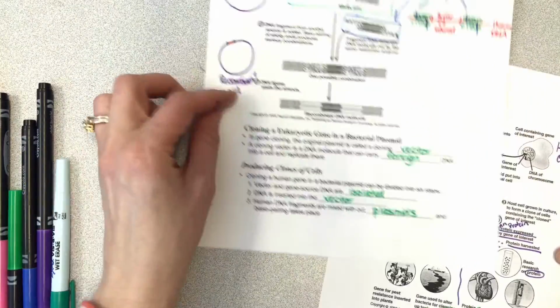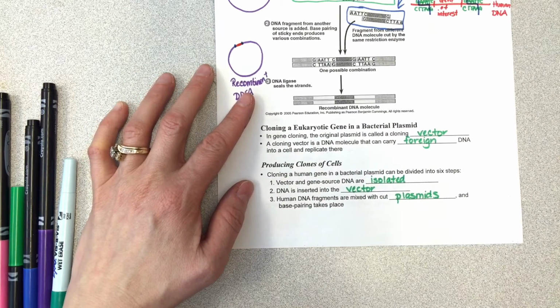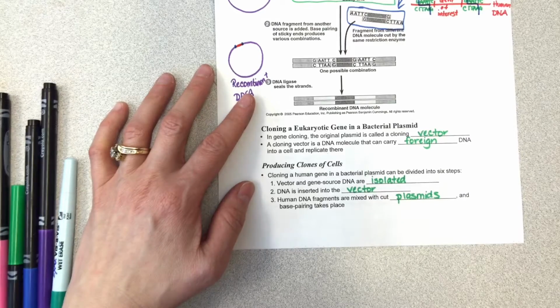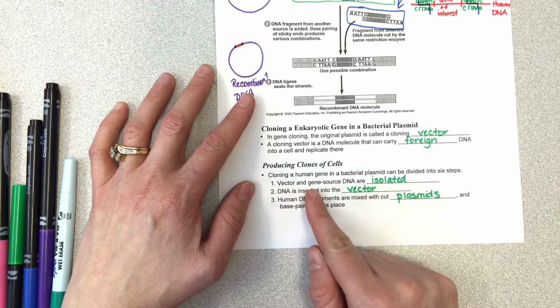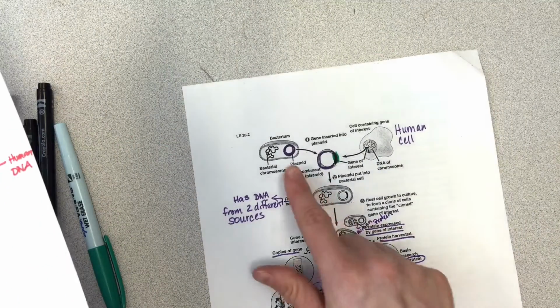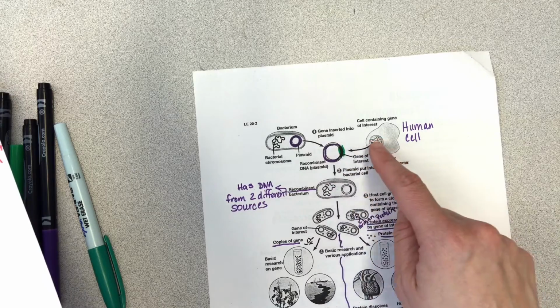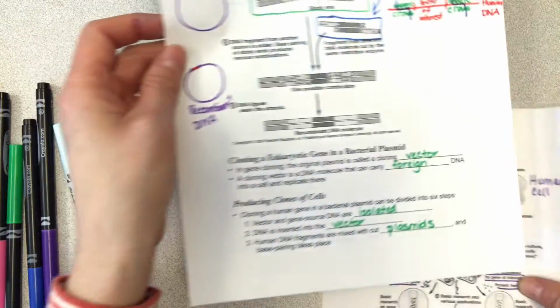Okay, so producing clones of cells. Cloning a human gene in a bacterial plasmid can be divided into 6 steps. The first one, the vector and gene source DNA are isolated. So that's where this is. That's back to this picture here. So we isolate the bacterial plasmid and we isolate the human DNA.